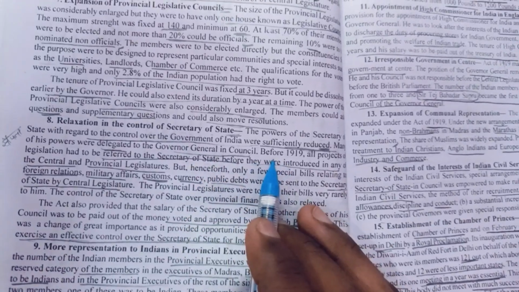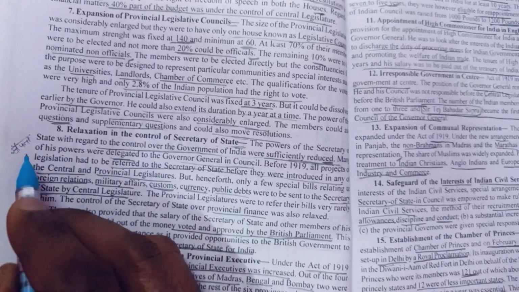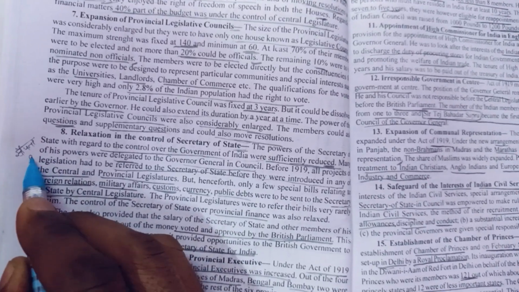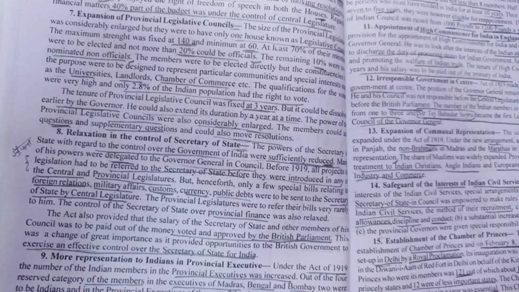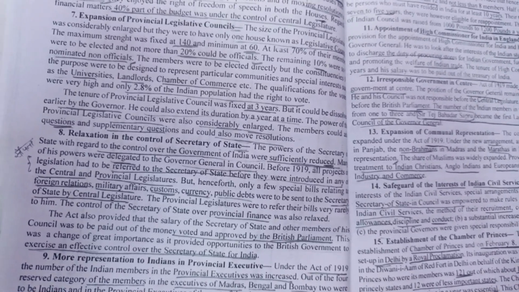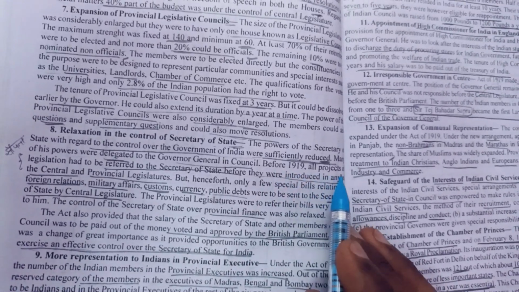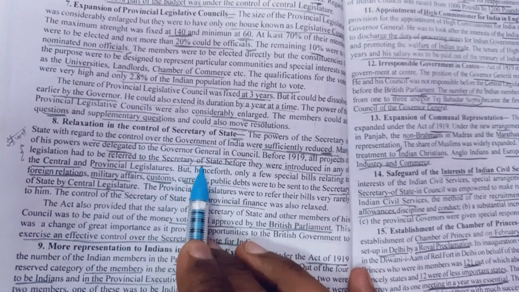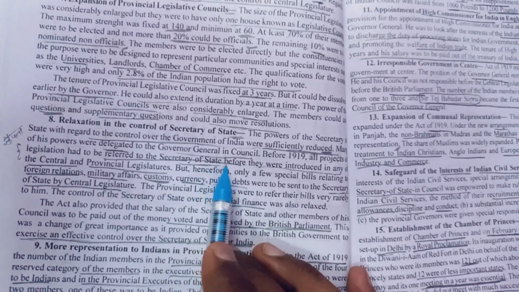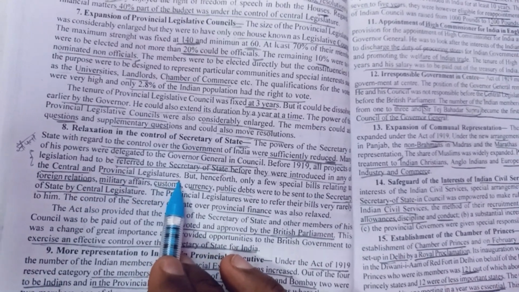So before 1919, all the projects of legislation, basically here we are seeing what power was delegated, what powers were deducted from the Secretary of State of India or snatched away from the Secretary of State. So before 1919, all the projects of legislation had to be referred to the Secretary of State of India before they were introduced in any central or provincial legislature.